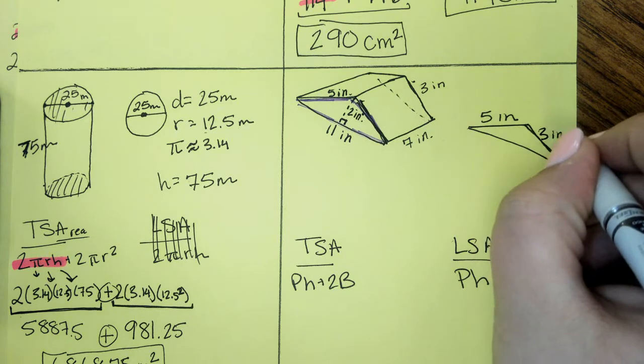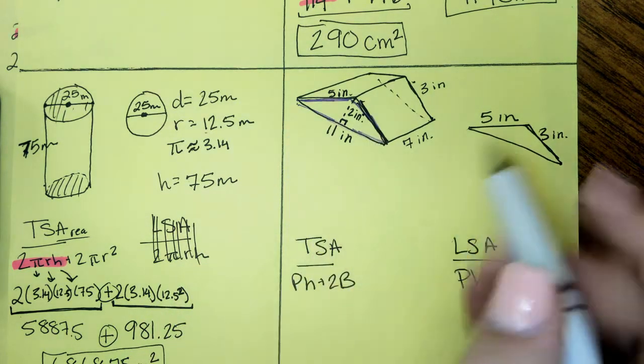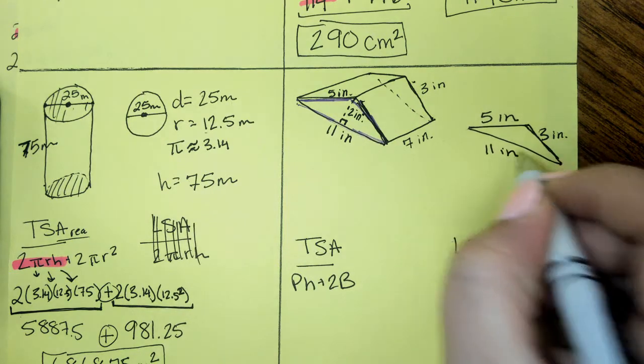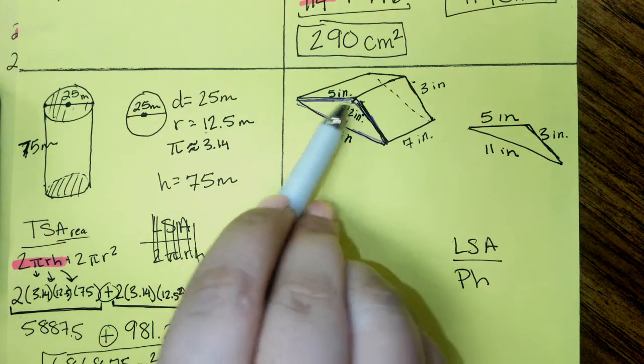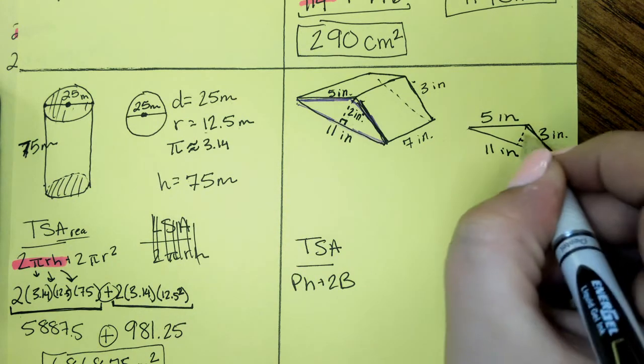So that's 3 inches, and then the longer side is 11 inches. We also know that the line in the middle is 2 inches, and it also makes a right angle.